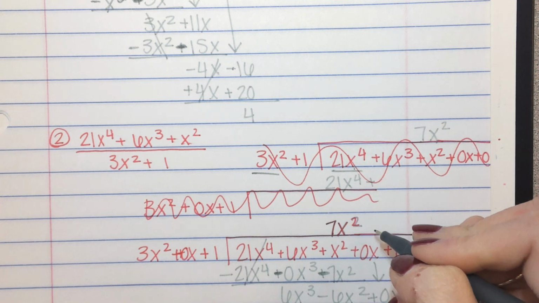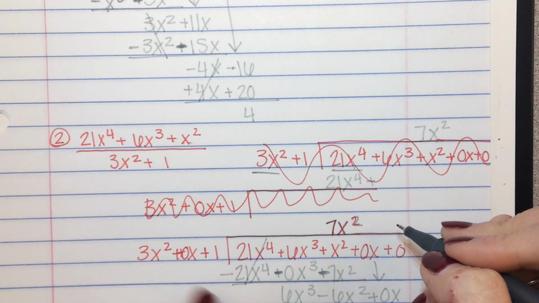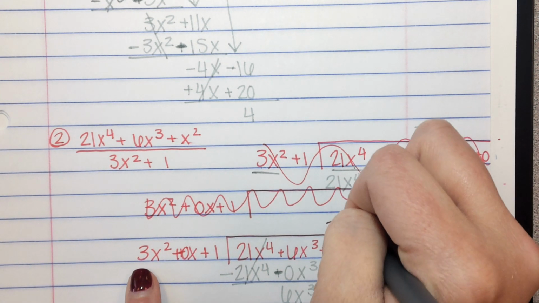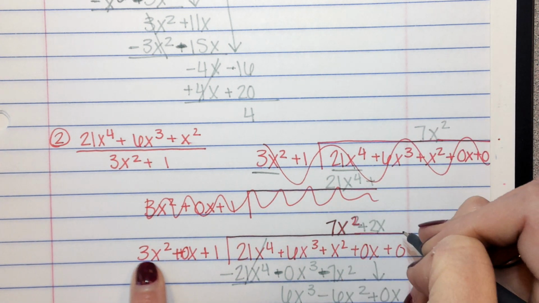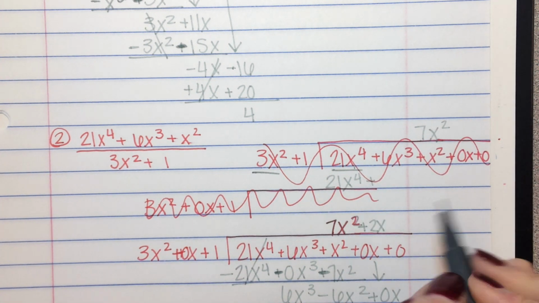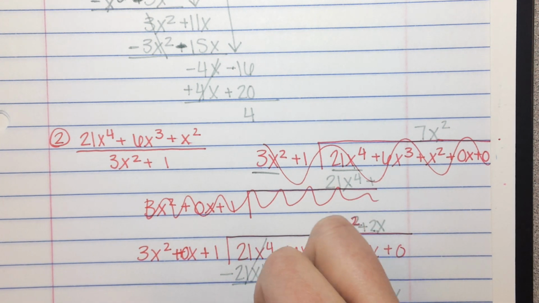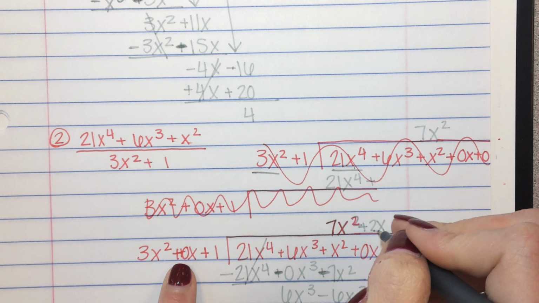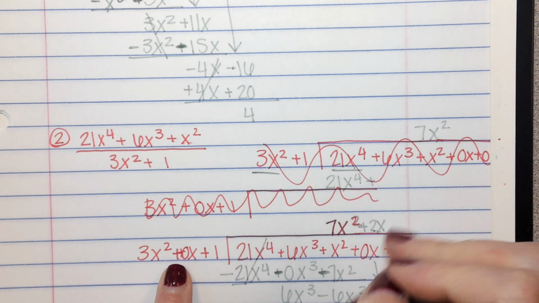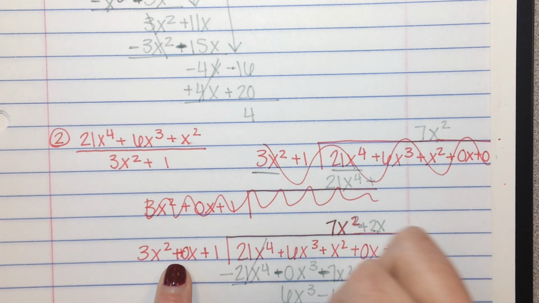All right, so go back up here. We need that 3x squared to be a 6x cubed. So 3 times 2 is 6. If I add another x, that will give me x cubed. So let's check it. 2 times 3 is 6. X times x squared is x cubed. 2x times 0x is 0x squared.